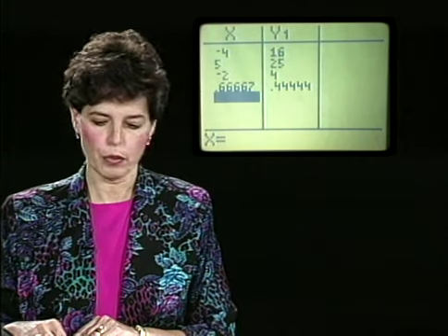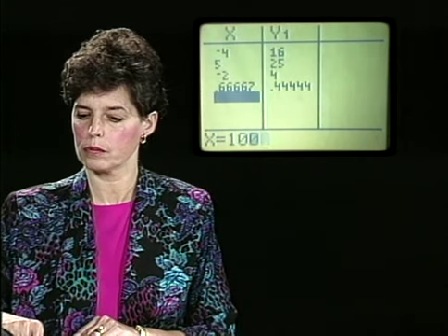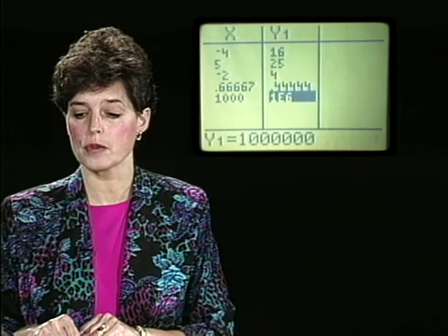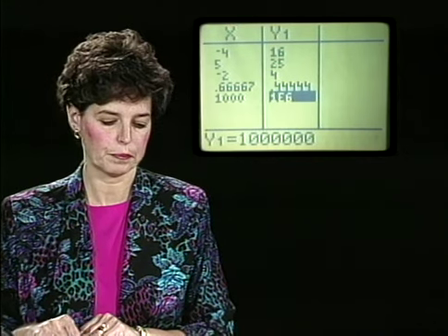And let's try a pretty large number like 1,000. I press enter, and I get the value of the function at that point. Now it says 1e6. Now remember that that means 1 times 10 to the 6th power. If I go ahead and put my cursor on that 1e6, notice at the bottom of the screen that you have the expanded version of that number.